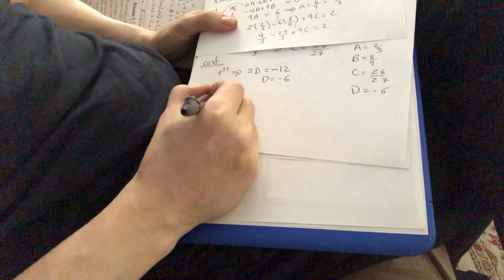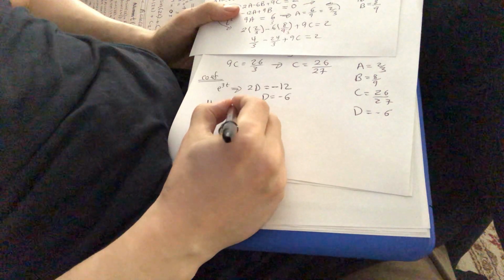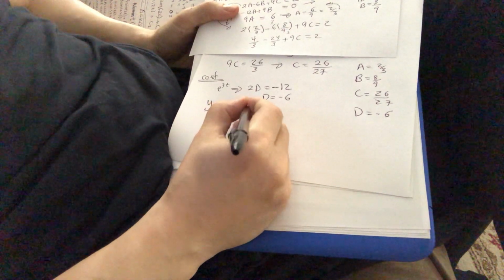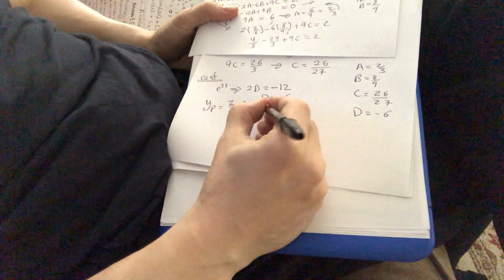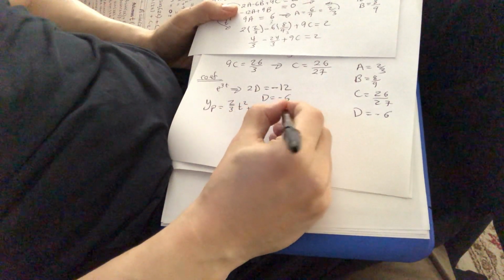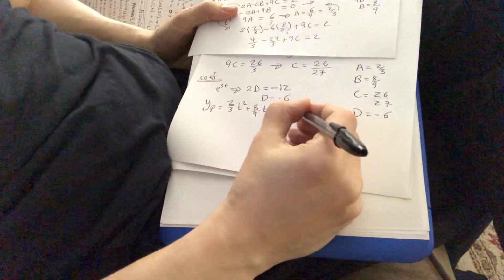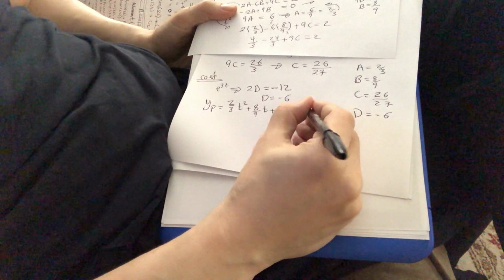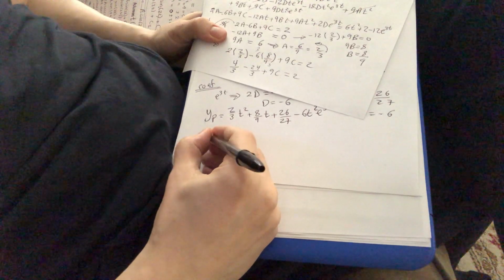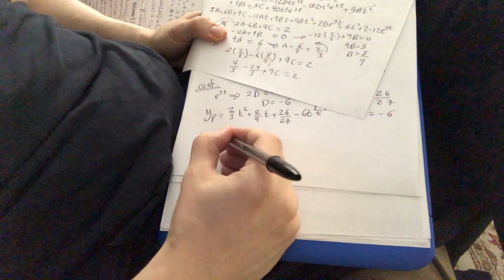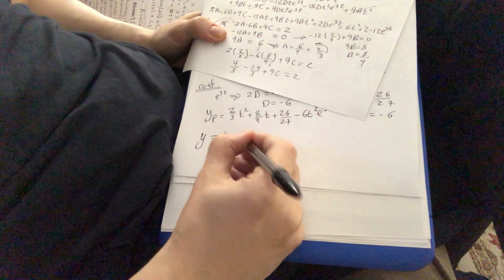My UP now, A, which is 2/3 of t squared, B, which is 8 over 9, C, which is 26 over 27, and D, which is 6 t squared e^(3t). This is your UP, this is your UH, and y is you add them.